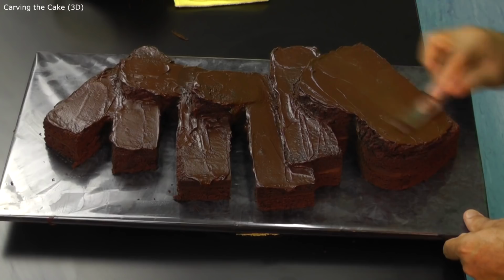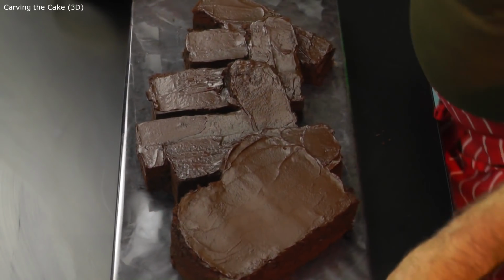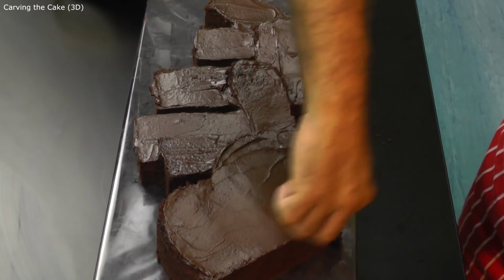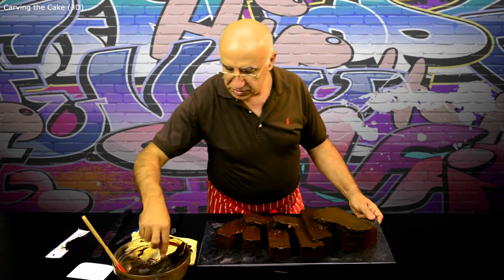At this stage, I don't worry about these two holes of the B. I'm going to create this one later on. Okay, let's go on the side first. My most comfortable body position is this, so I'm going to just do that.